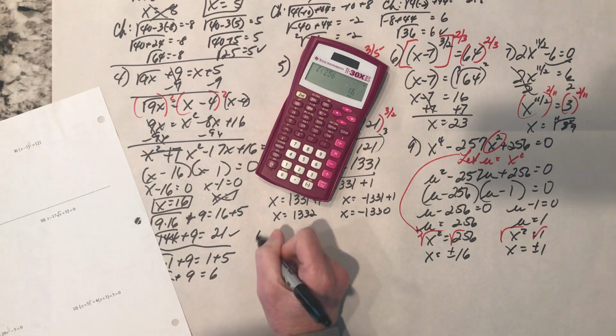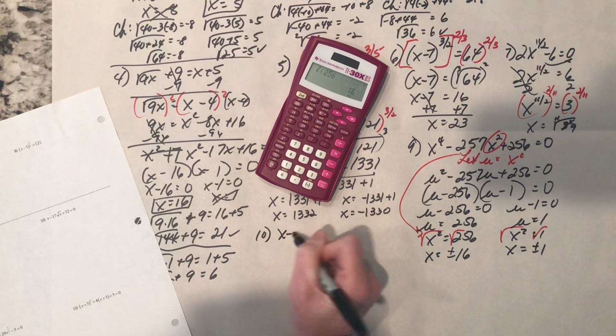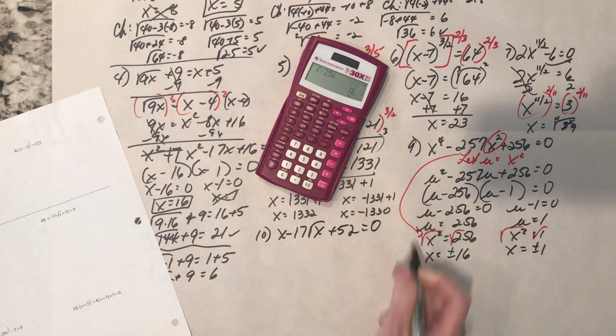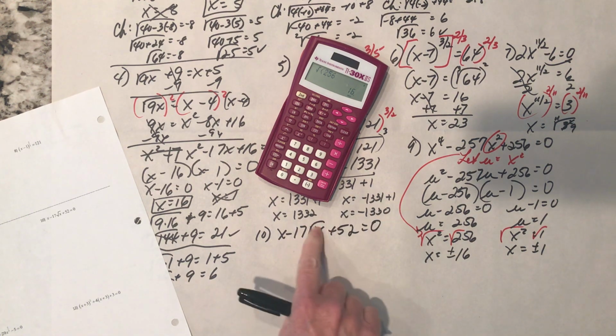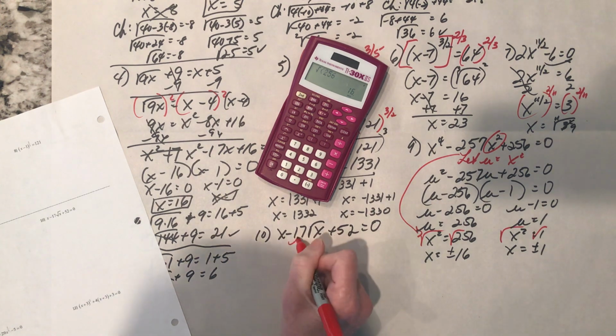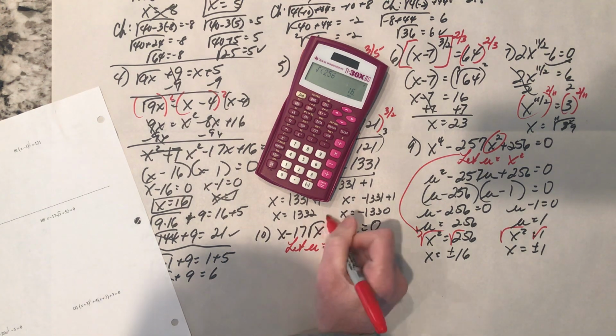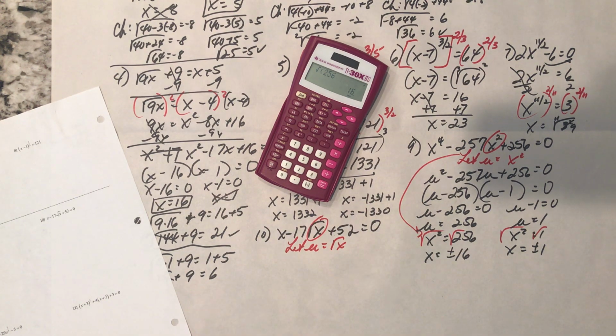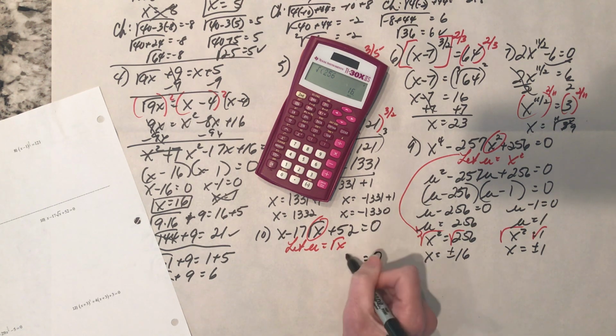Let's look at number 10. x minus 17 times the square root of x plus 52 equals 0. This is not normal, so this is a quadratic in form. It's a quadratic wannabe. Let mu equal that piece, whatever sits behind the b. So square root of x. Let's go in and substitute anytime we find x's. Start at the back, it's easier.